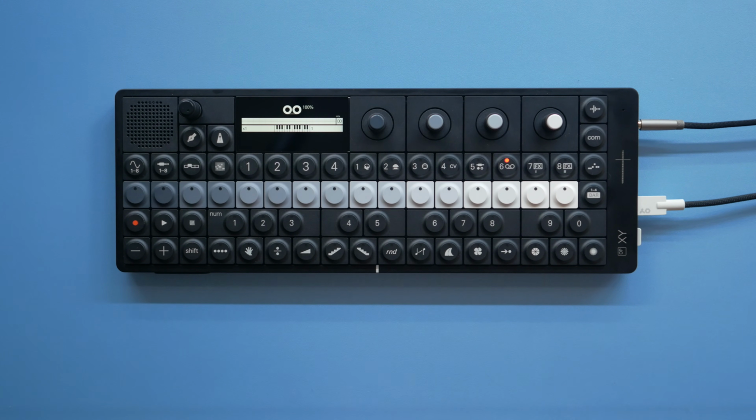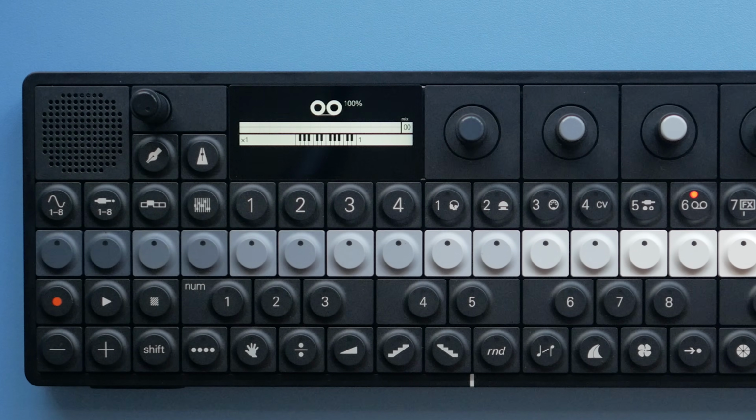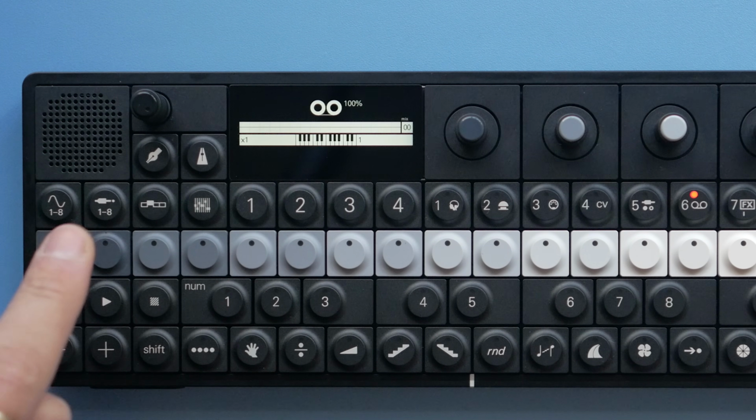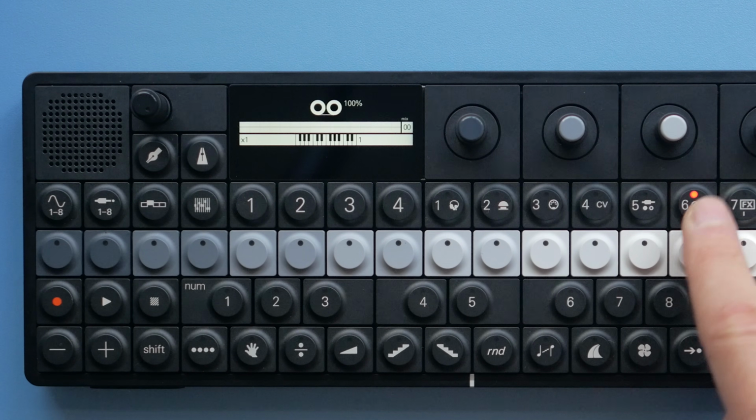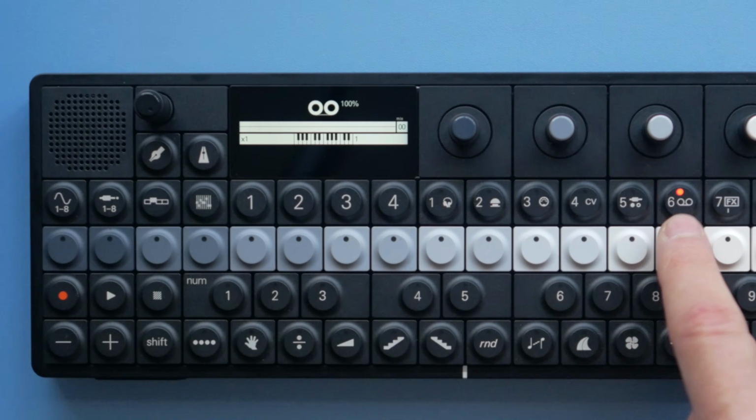My name is Sunwoo, and in this part of the OP-XY tutorial series, we are going to take a look at one of my favorite features, and that is the tape track. The tape track is one of the 8 auxiliary tracks that can be accessed from this button, and then by selecting number 6, which has this little tape icon here.